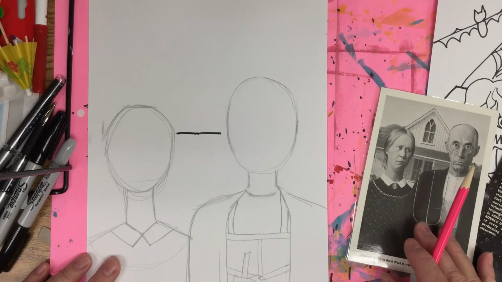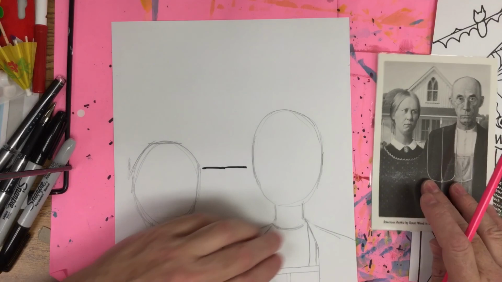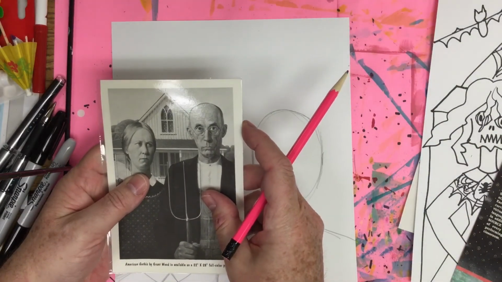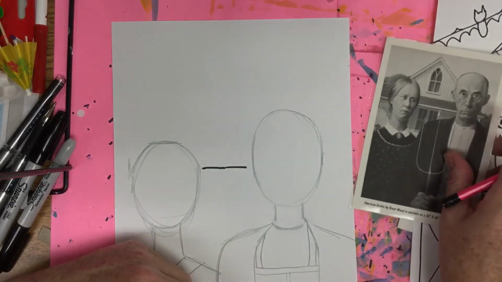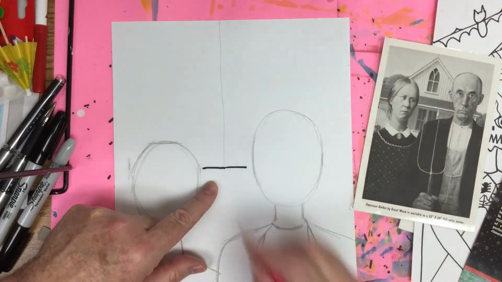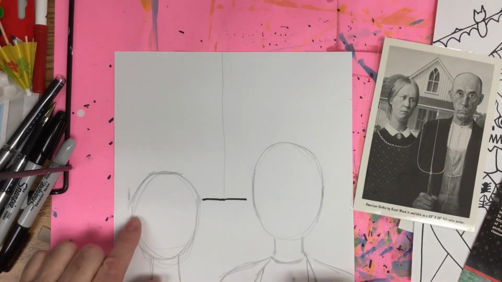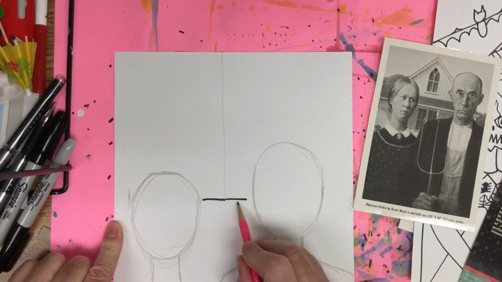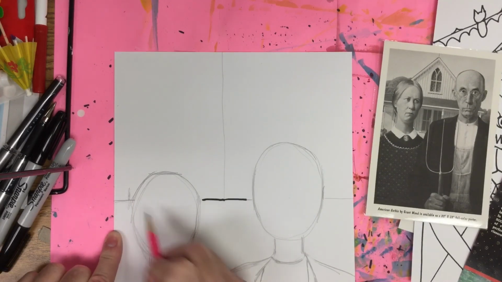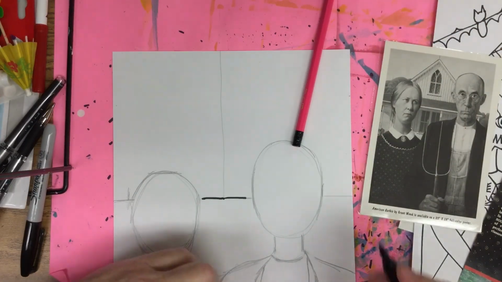Now we're going to put in the farmhouse behind here, the Gothic style farmhouse. And it's got this beautiful Gothic window. So we're going to find the center of our page, and if we just draw a light line coming up, that'll help divide it. And we're going to do a horizontal line, this horizontal line we're going to extend on both sides. And you can switch over to a Sharpie if you want to.